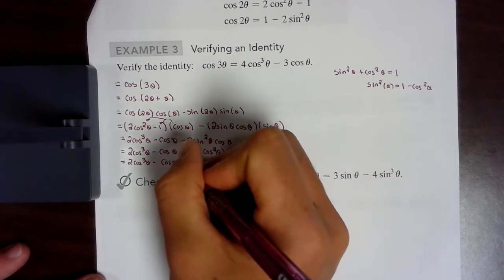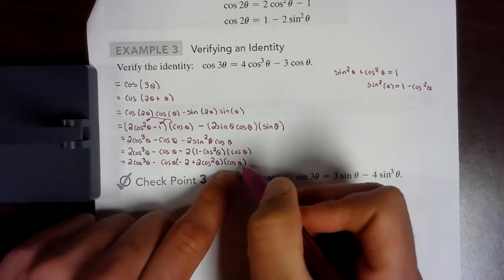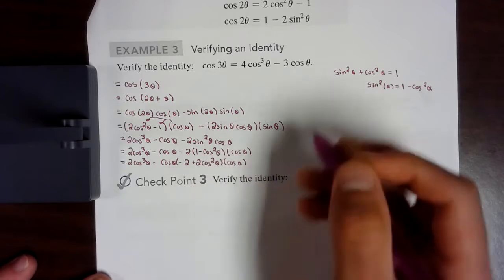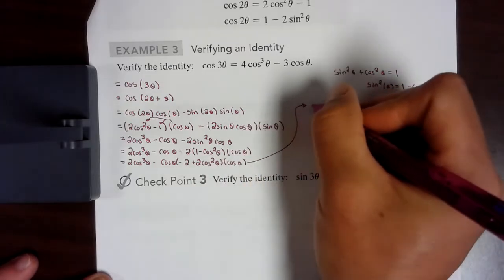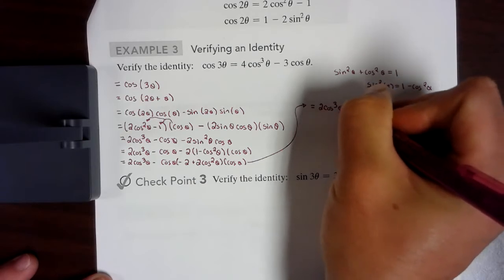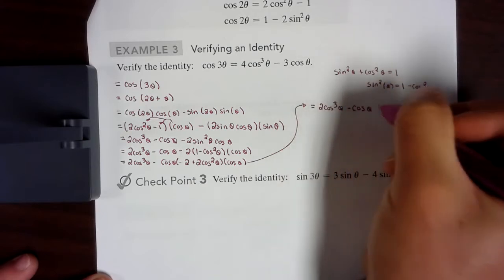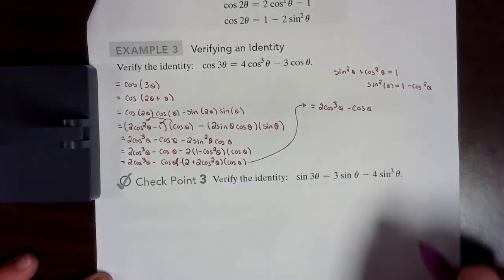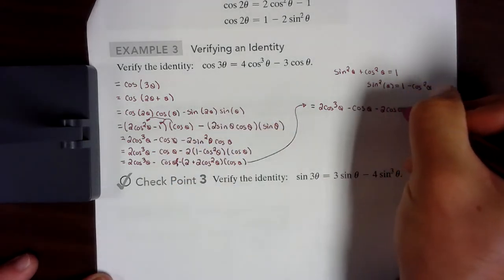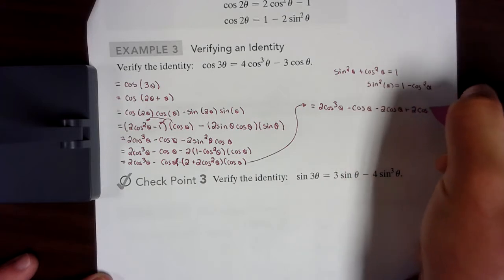by cosine of theta. So now I'm going to take this cosine of theta and distribute it to the -2 and also to this cosine squared of theta. That first little section stays the same. It's still 2 cosine cubed of theta minus cosine of theta. This parenthesis probably should have been right there. And then minus 2 cosine of theta plus 2 cosine cubed theta.